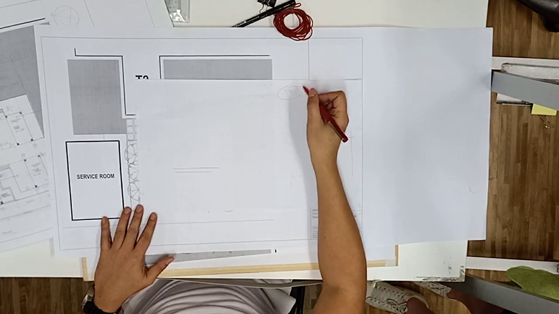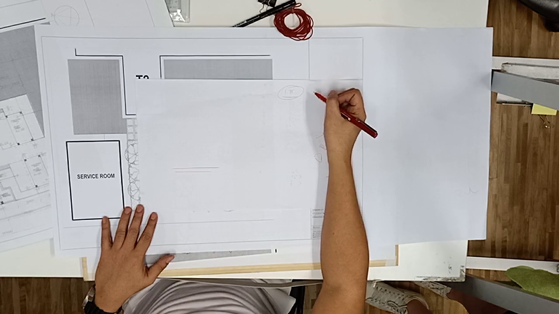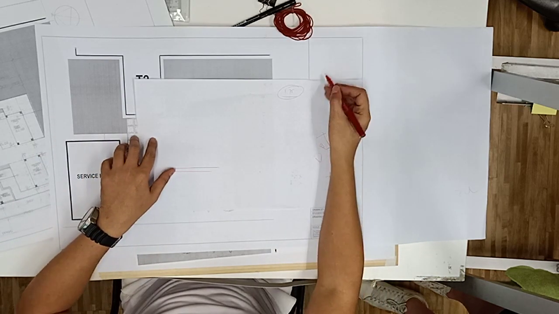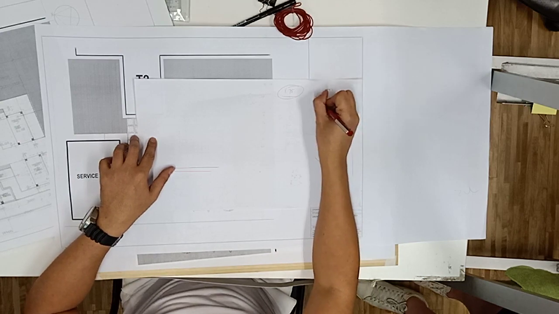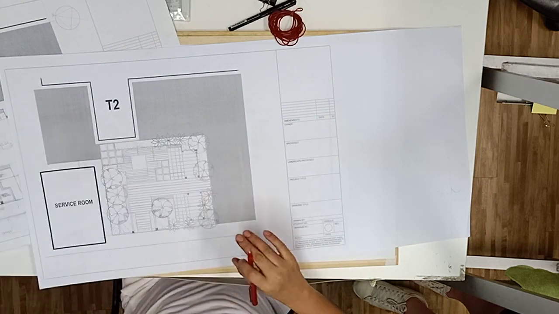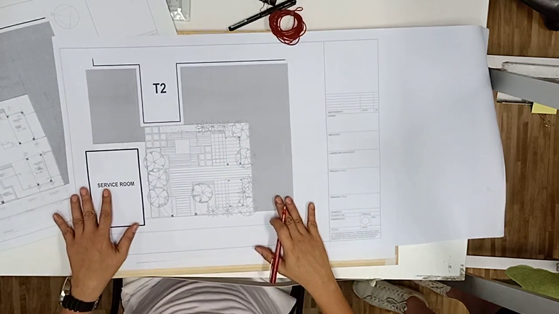Now, I'm going to require 1:50 because I want a bigger elevation. Okay? That's bigger. Now, how are you going to transfer this one into an elevation?